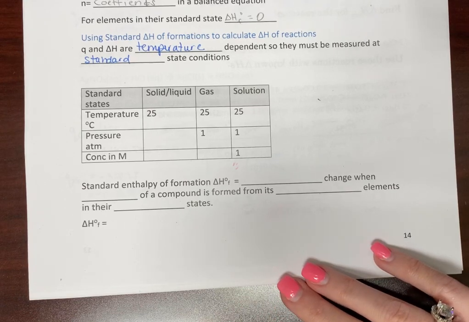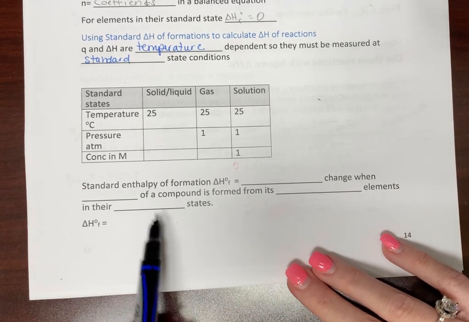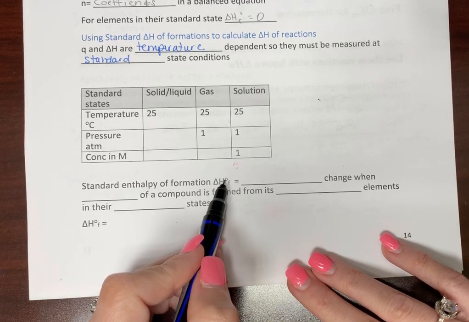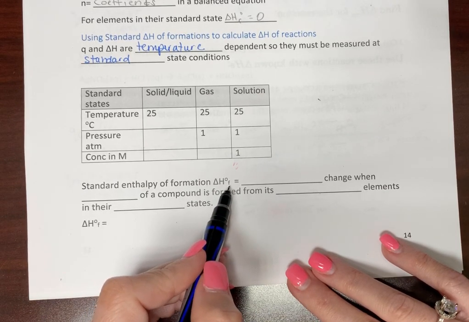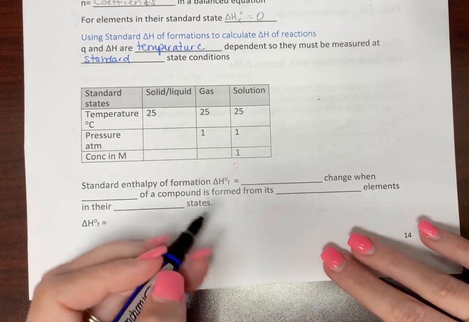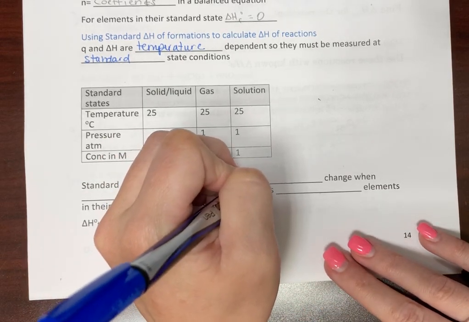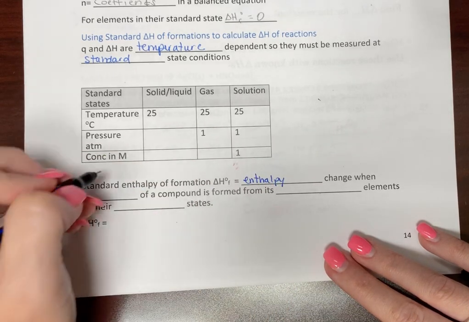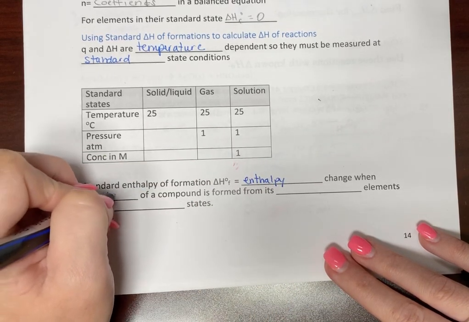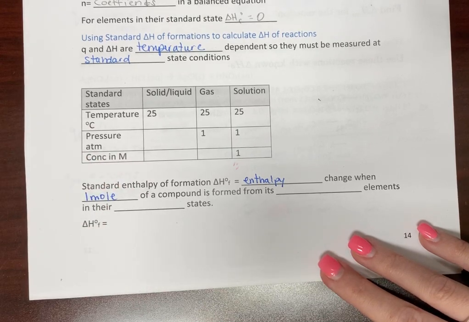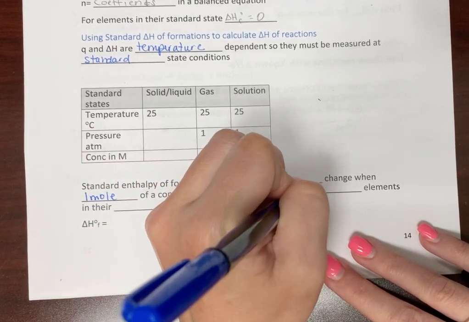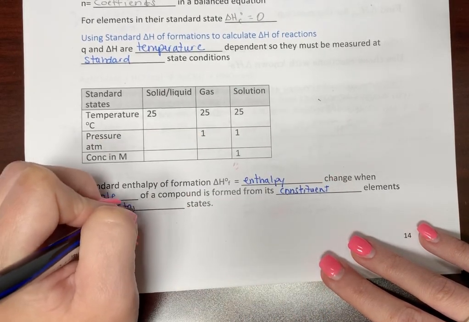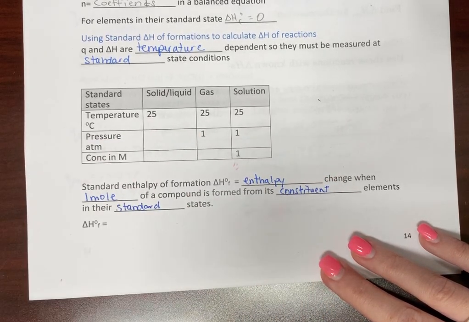Okay, so what does this actually mean? A standard enthalpy of formation, so the degree symbol means standard state, the little f means formation, represents the enthalpy change when 1 mole of a compound is formed from its constituent elements in their own standard states.